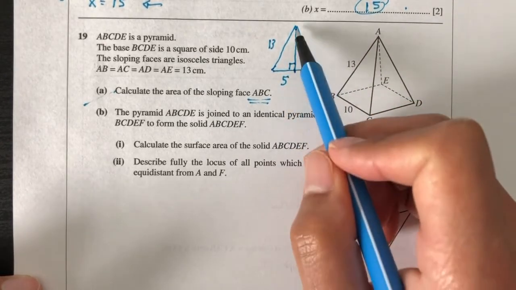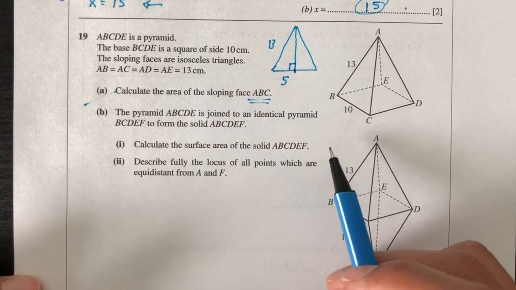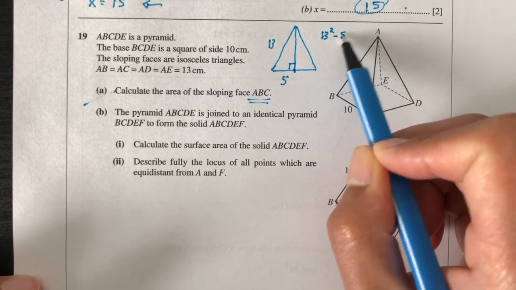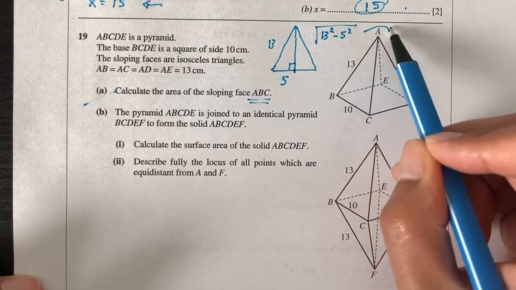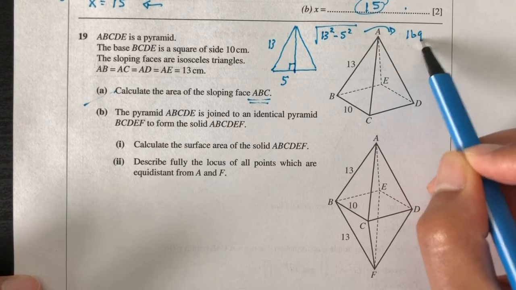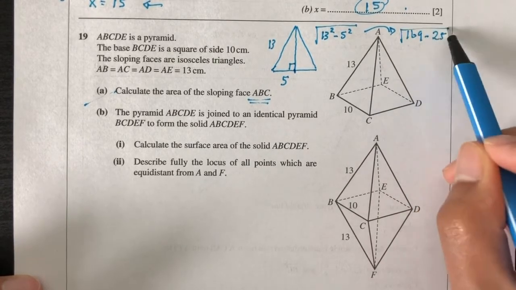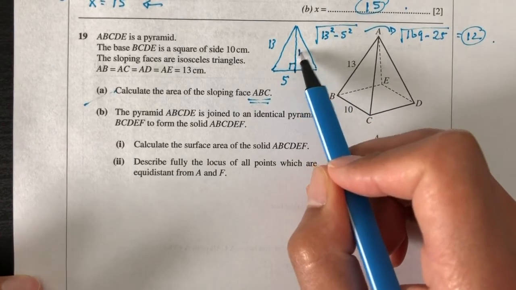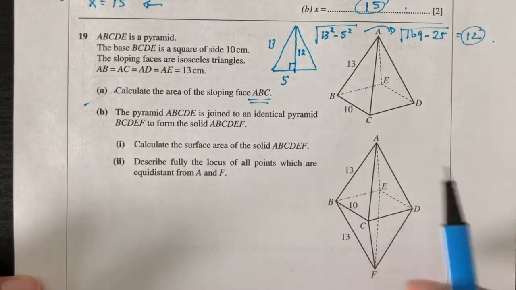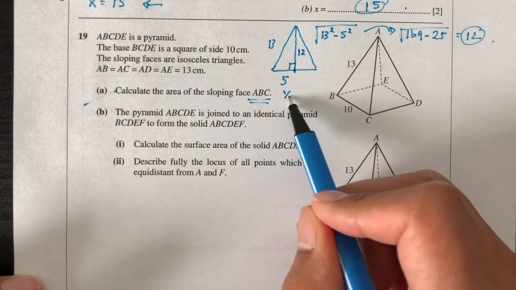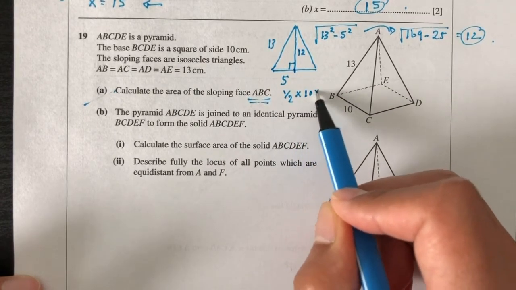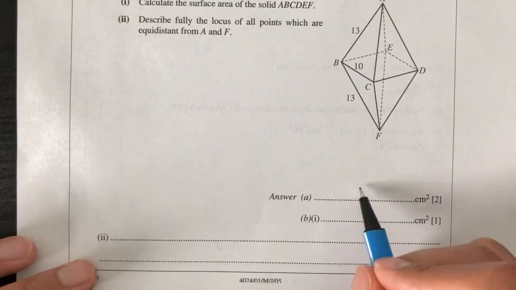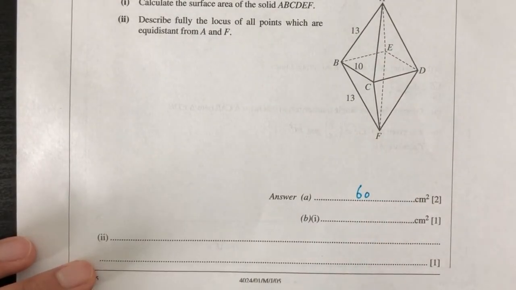So what is this length? You can find this using the Pythagoras theorem. So you will do 13 squared minus 5 squared, square root. That is 169 minus 25, square root. That should give you 12. So 12 will be the height of this triangle. And how do you find area? It's half times base, which is 10, times height. That will be 60. So the area of the triangle will be 60 centimeters squared.